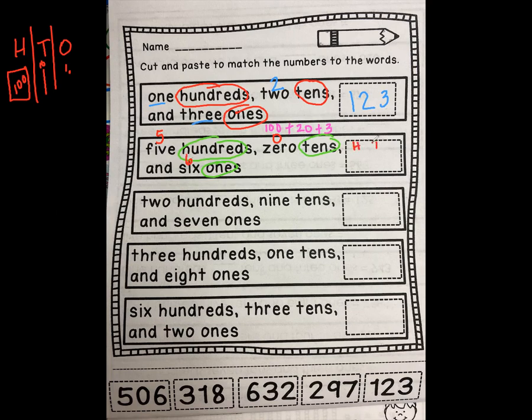My number is 506. Notice there's no tens. To write that in expanded form, we would write 500 plus 0 plus 6.